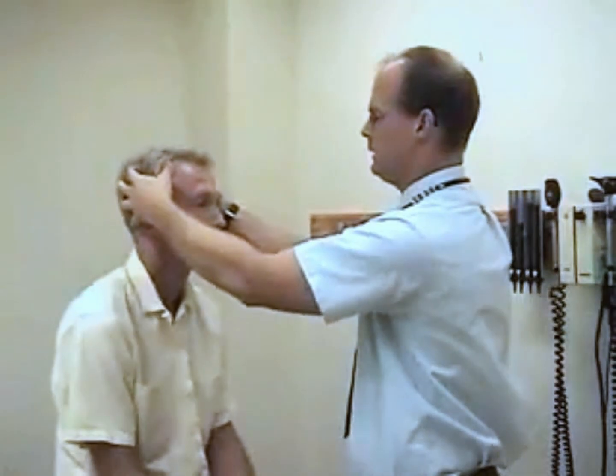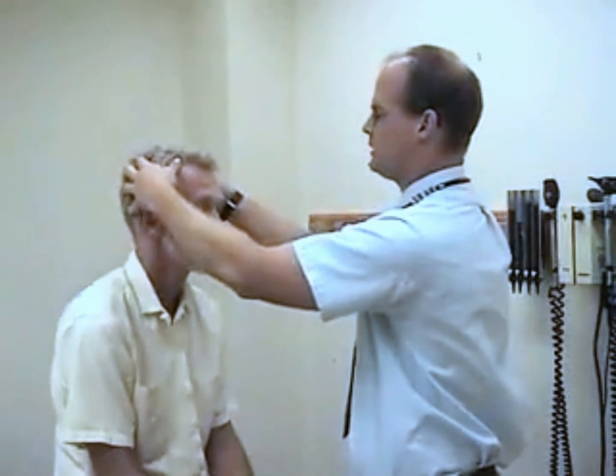Okay, we're going to start with just the head and scalp exam. And like most things in physical diagnosis, we start with inspection, just looking for head and facial symmetry, patterns of hair growth, etc. I'm going to palpate the head and the scalp by moving the scalp tissue over the skull with my fingers.